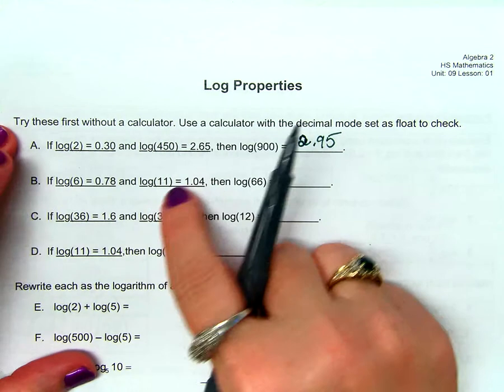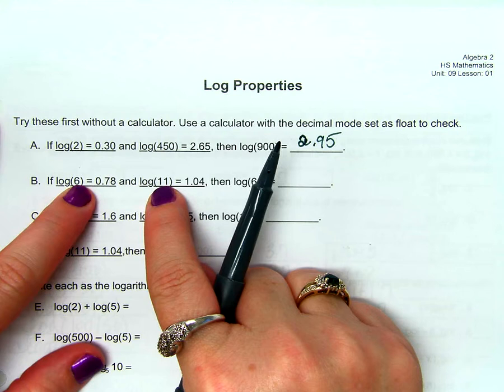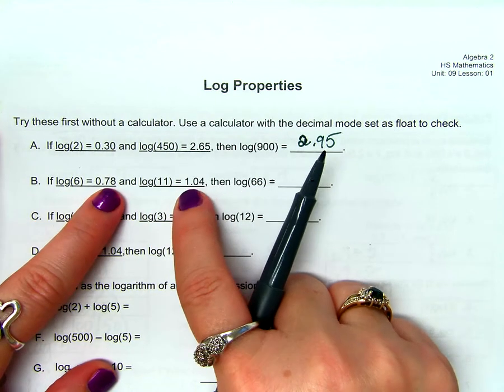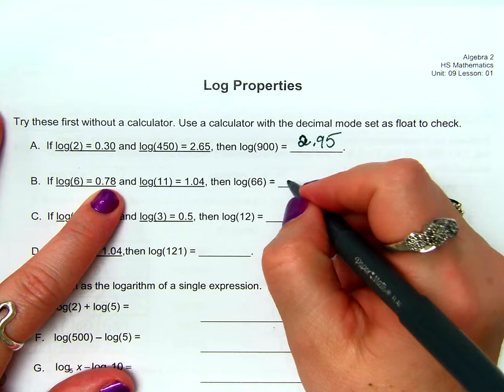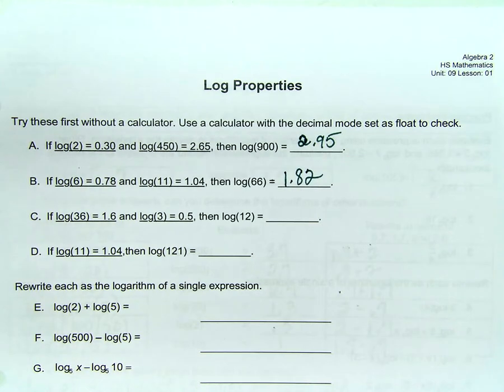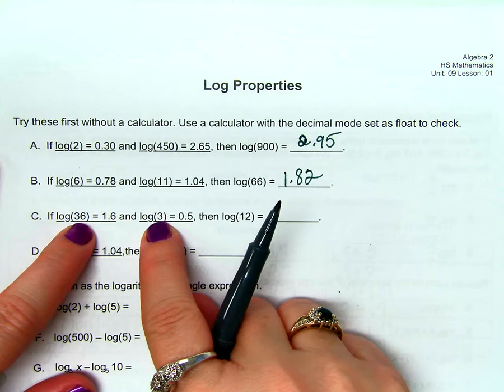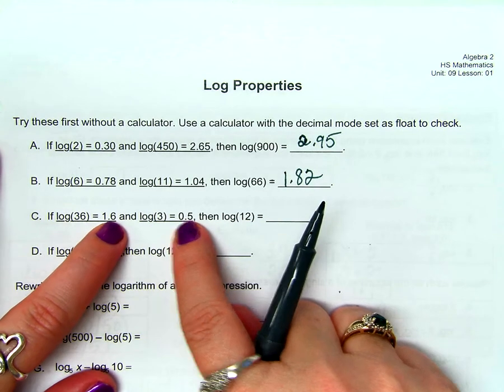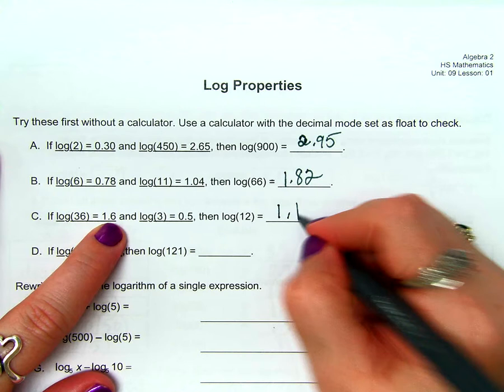Good. Okay, so what are we doing with these two arguments to get this new argument? Multiplying, so what do we do with these two numbers? Add them. What do you get? 1.82. Okay. What are we doing with these two numbers to get this new argument? Dividing, so what do we do with these two numbers? And you get 1.1. Excellent.